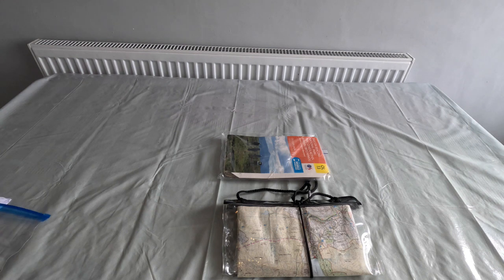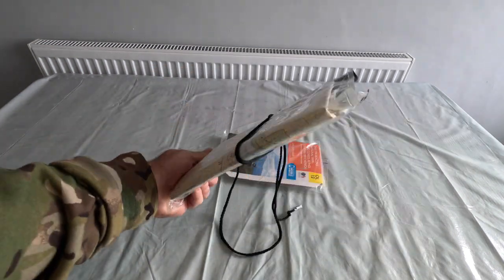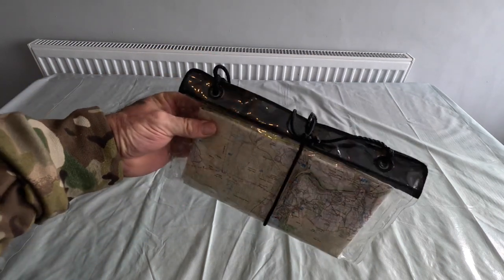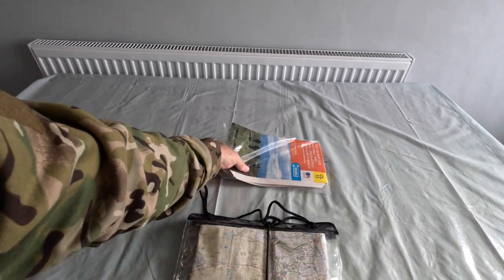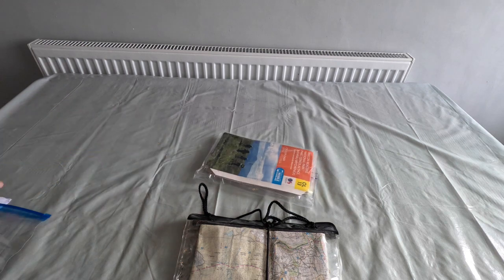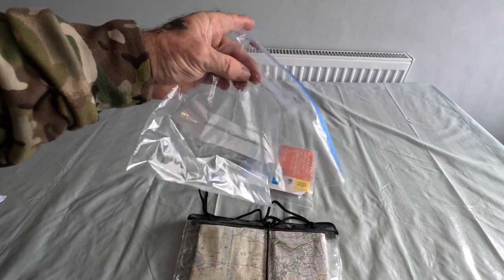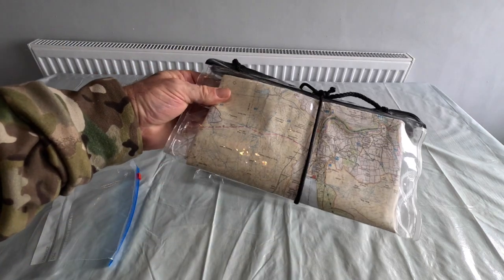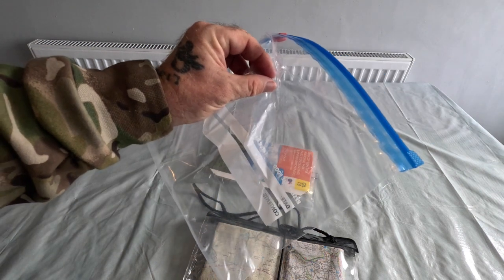So store your map, okay guys? You can buy these from any outdoor store, like Go Outdoors, Blacks, whatever. I'm talking about here in Great Britain. Or, just as good, guys, a Ziploc bag. Just as good as them if you're on a budget. There's nothing wrong with them at all.